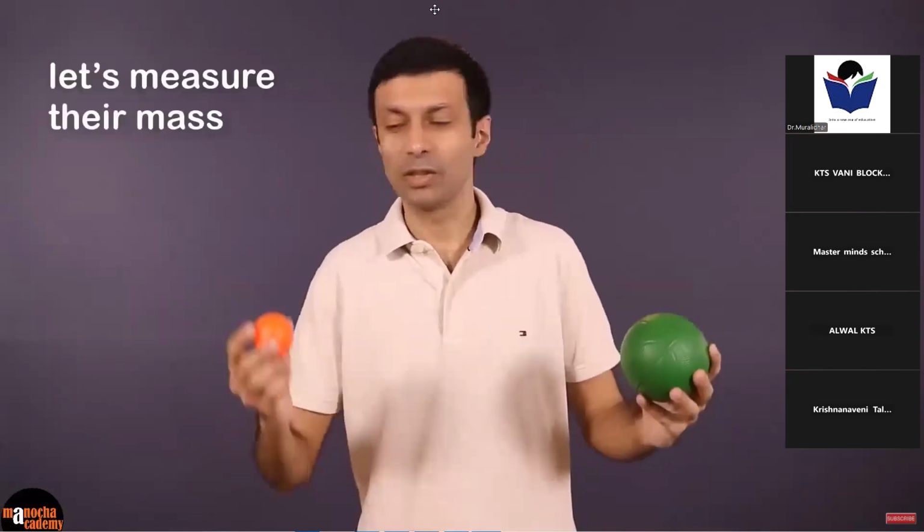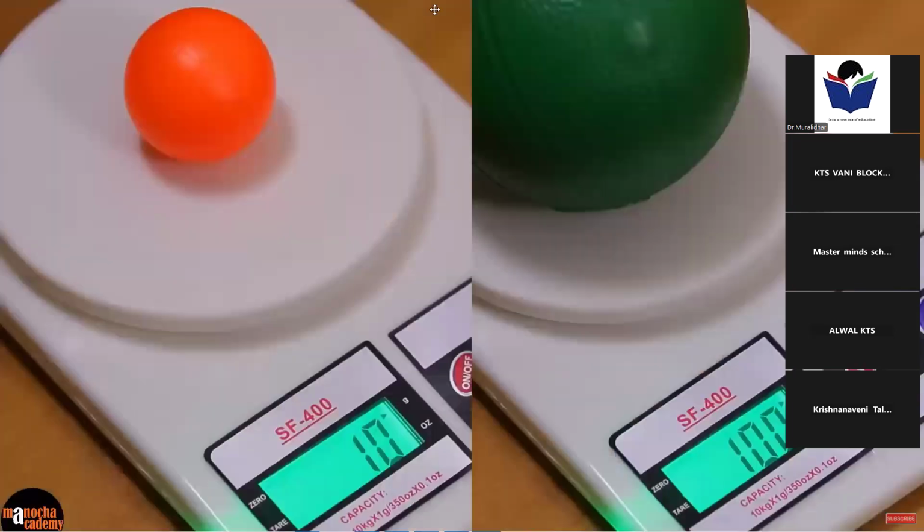Before we do our experiment, let's first measure the mass of the two balls here. As you can see, the mass of the small orange ball is 10 gram and the mass of the big green ball is 100 gram. As we saw using our measuring instrument, the mass of the green ball is 10 times more than the mass of the orange ball. Now, what do you think about their weights?